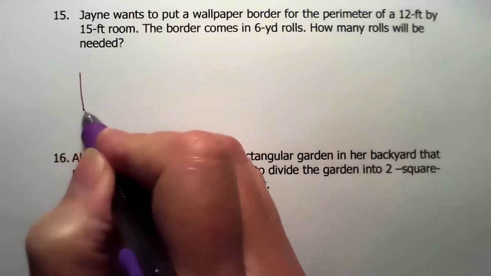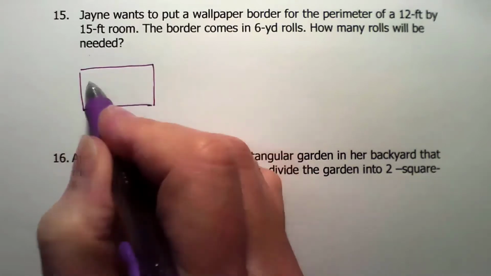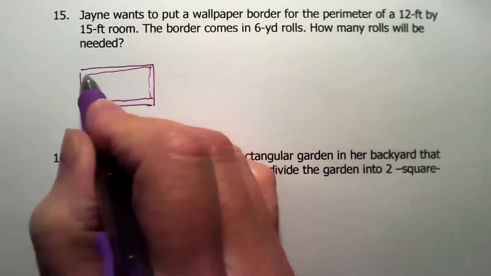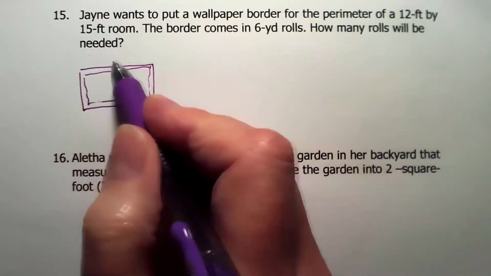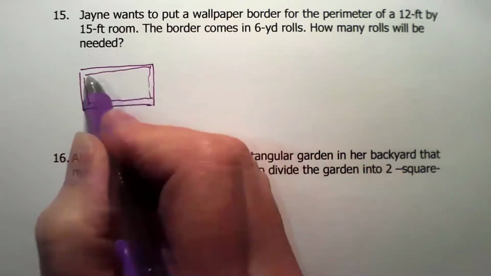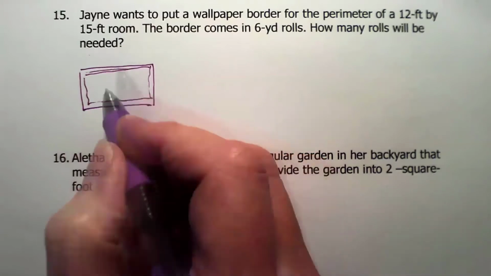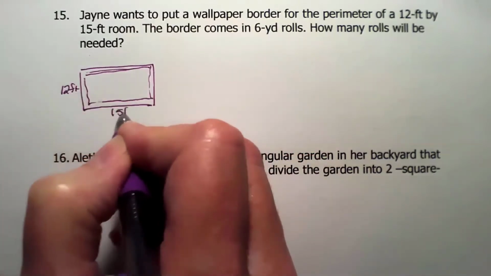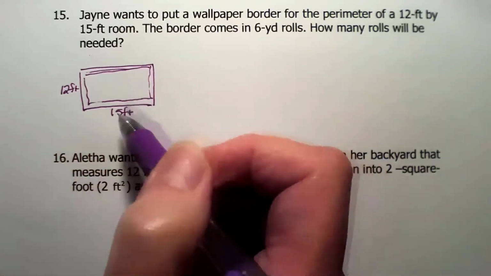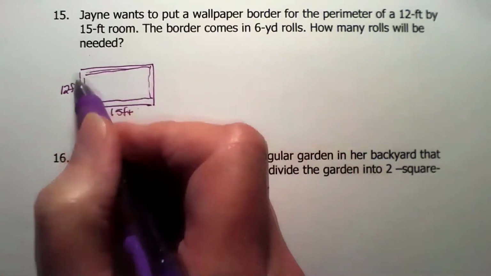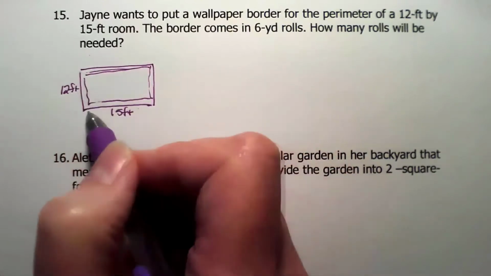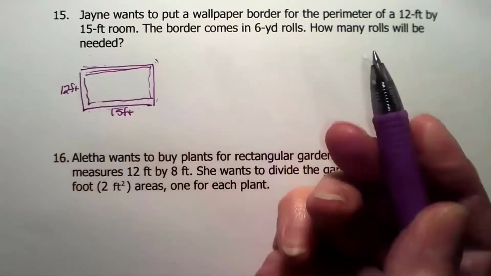Okay, so I have this room, and I'm going to put a border around the whole thing. And I'm assuming it's up high enough, above the doors and above the windows, so I don't have to cut into it. So the border is going to go around, and it's a 12-foot by 15-foot room. Obviously, when it goes around like that, we're talking about a perimeter. So I'm just going to add 12 feet, 15 feet, 12 feet, and 15 feet.